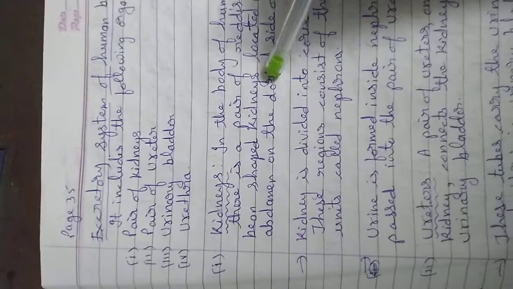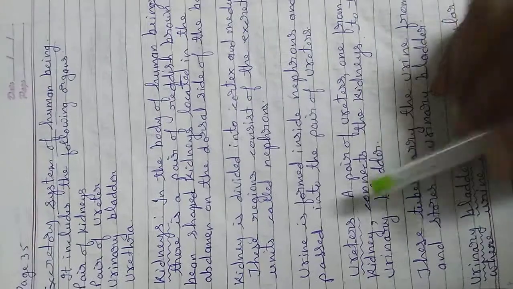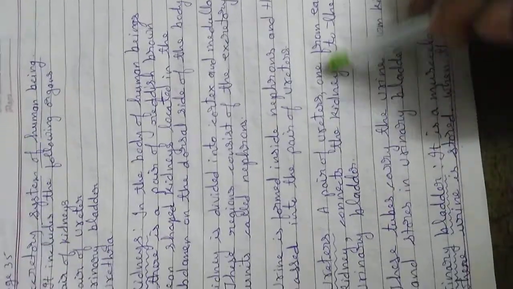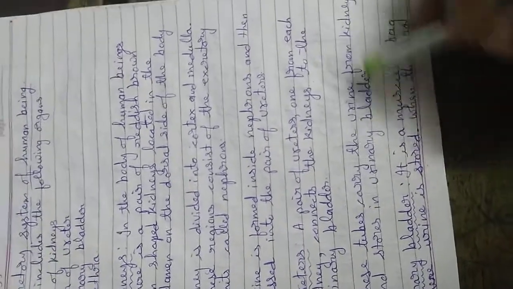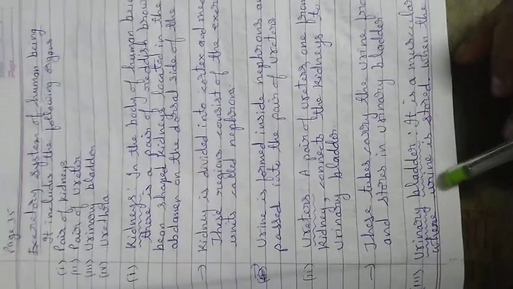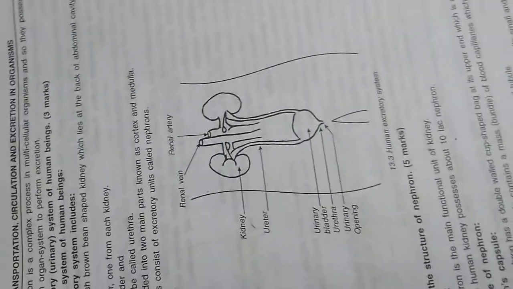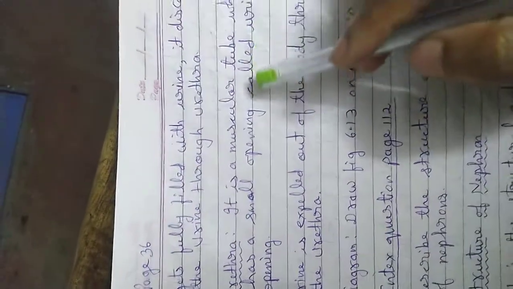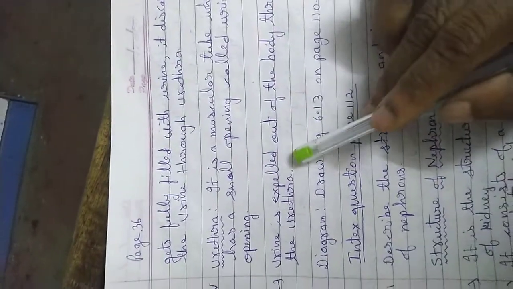So you have to write it in this way: what the system consists of, then the kidneys, and then the ureters. It is a pair of ureters, one from each kidney, connecting the kidney to the urinary bladder. These tubes carry the urine from the kidney and store it in the urinary bladder. The urinary bladder is a muscular bag where urine is stored. When it gets fully filled, the urine is expelled out. Then the urethra is a muscular tube connected with the urinary bladder, and the urine is expelled out of the body through the urethra.